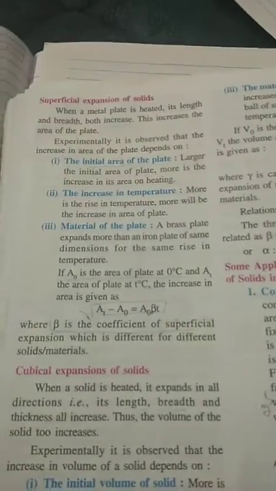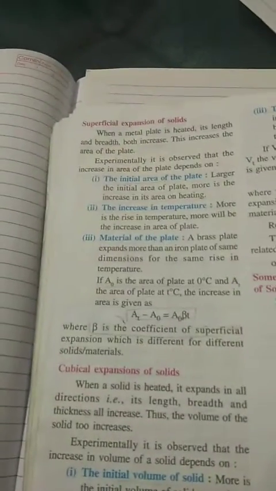So superficial expansion means area-wise expansion, when a solid expands area-wise.